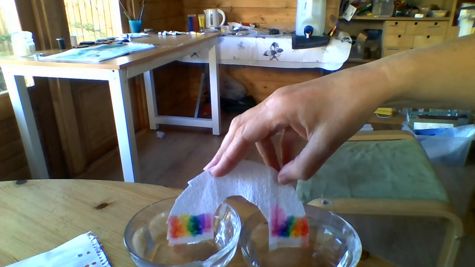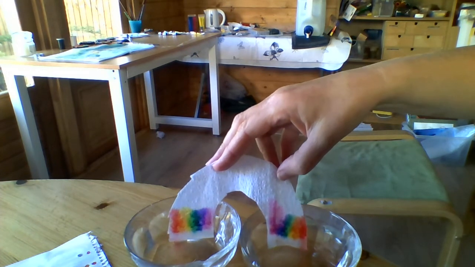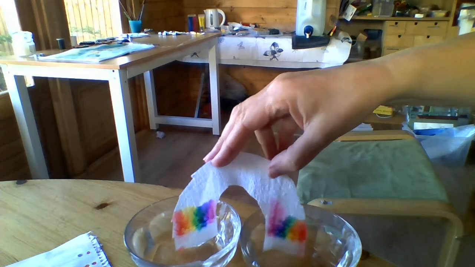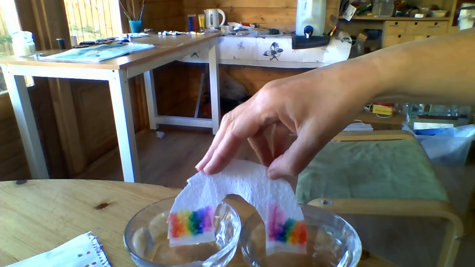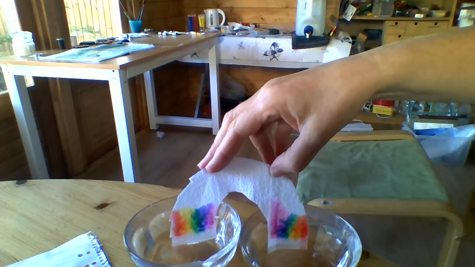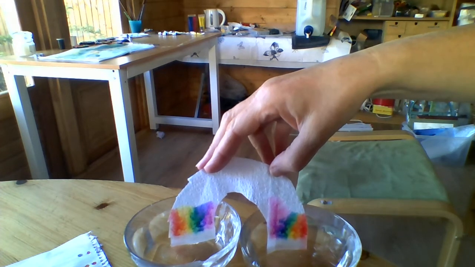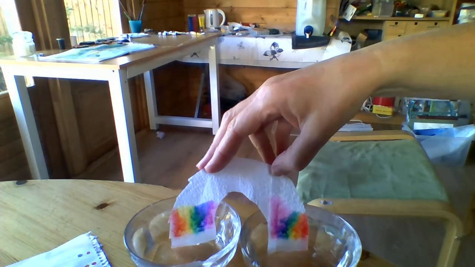Can you see the rainbow going up the paper? Which one's going fastest? It's one of the purple ones, isn't it?